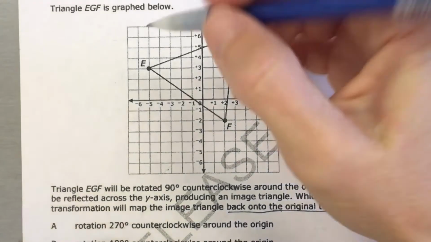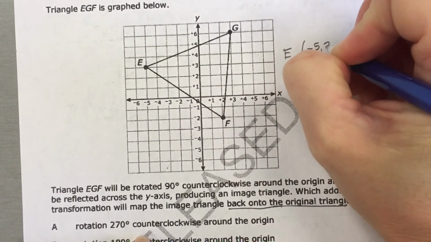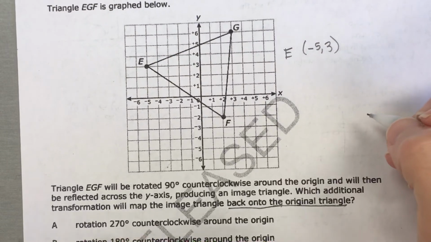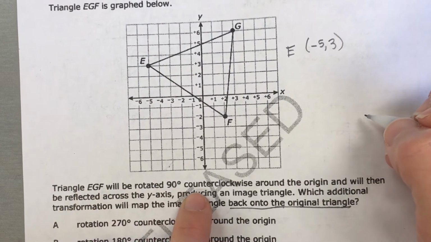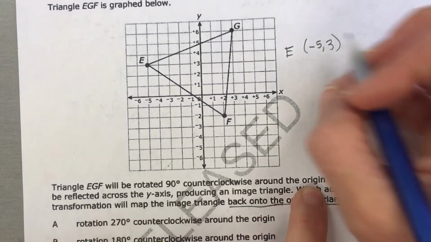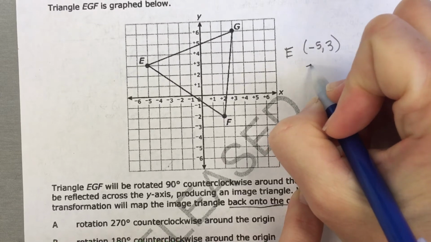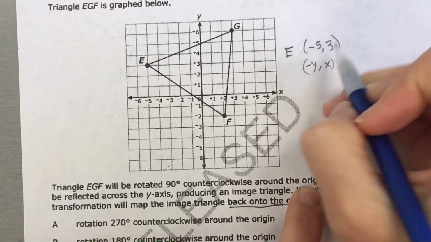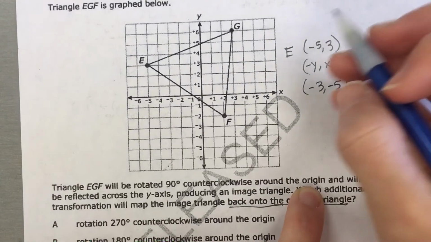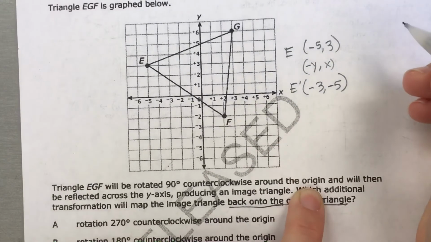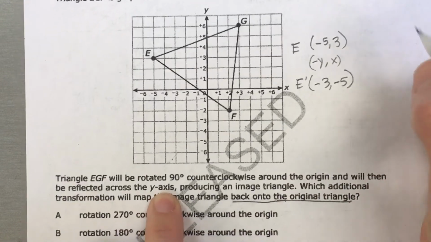Okay, so I'm going to pick a point. So point E, -5, 3. It says triangle EGF will be rotated 90 degrees counterclockwise about the origin. So if it's 90 degrees counterclockwise, that is the rule, negative y, x. So my point becomes -3, -5. That is E prime.